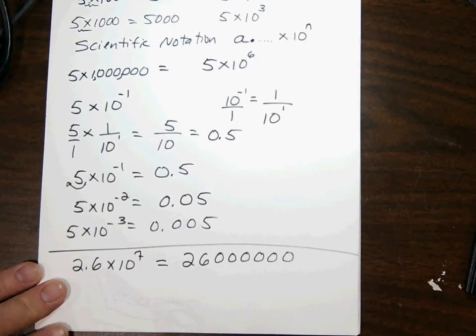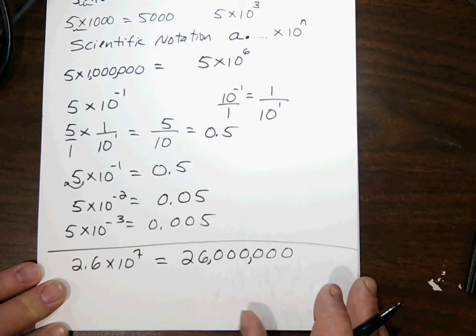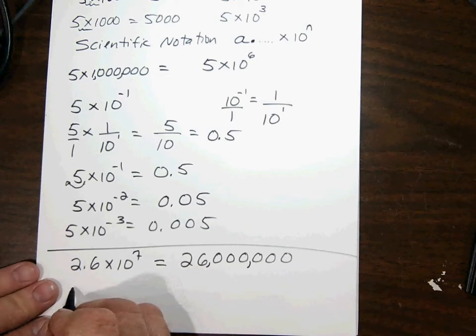The first place gets me past the 6, and then I need to have 6 more places. So I've got 6 zeros out there. Go back and fill my commas in. That's going to be 26 million.